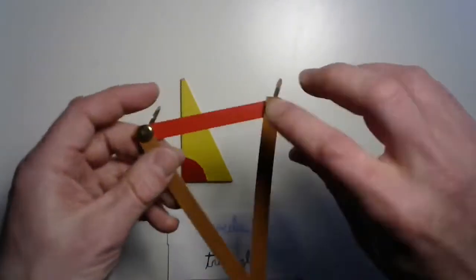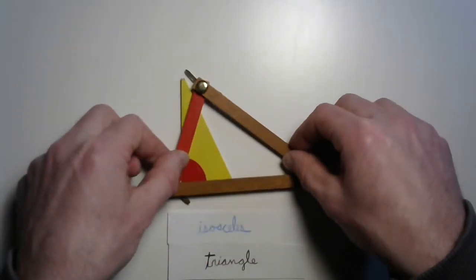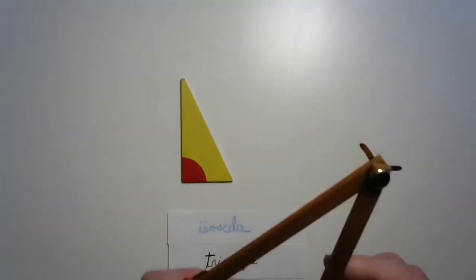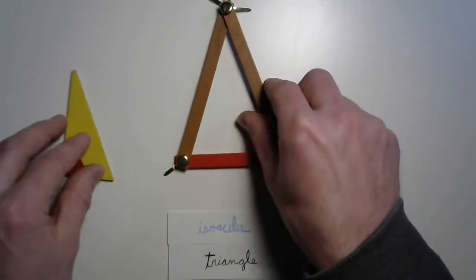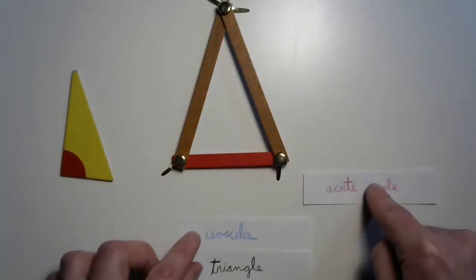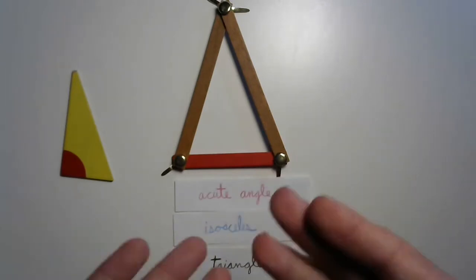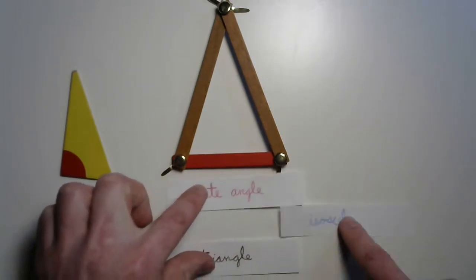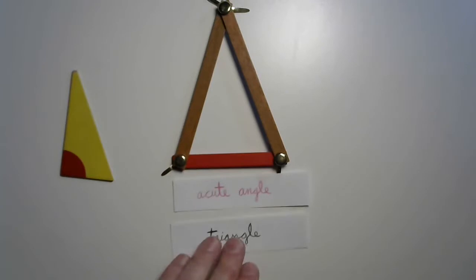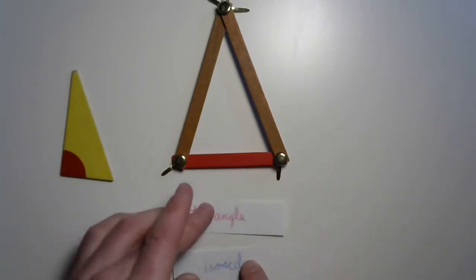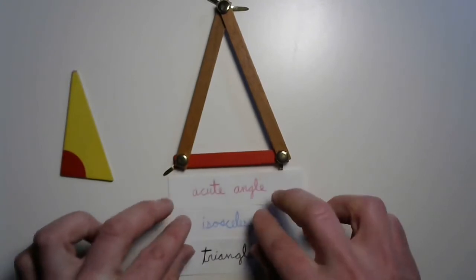Less than a right angle, and they all seem to be acute angles. That makes this exactly an acute angle isosceles triangle. Wow, it has an even more insane name now, but it could also just be an acute triangle or just an isosceles triangle. But we like to have our names complete. Acute angle isosceles triangle sounds fine.